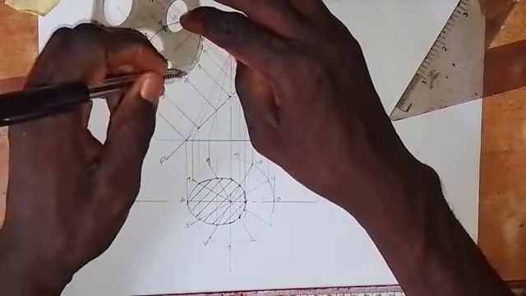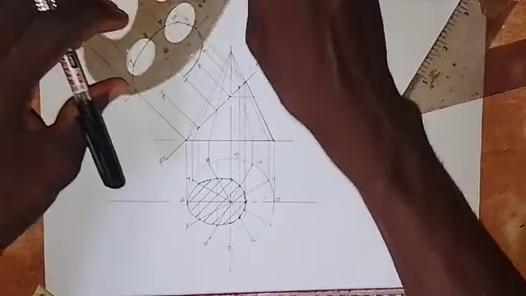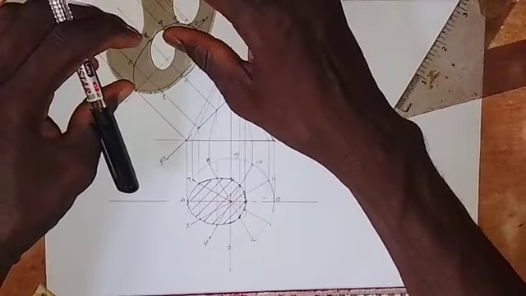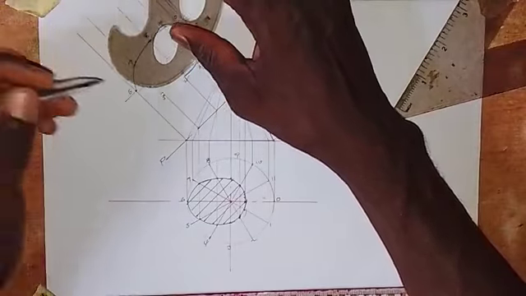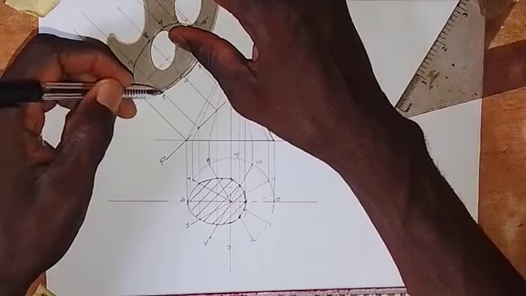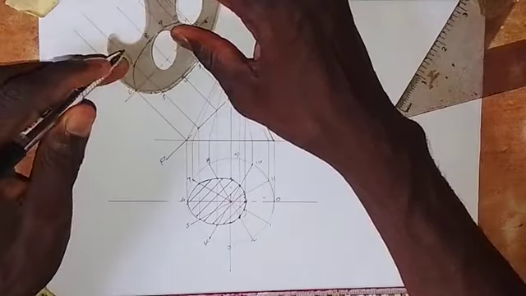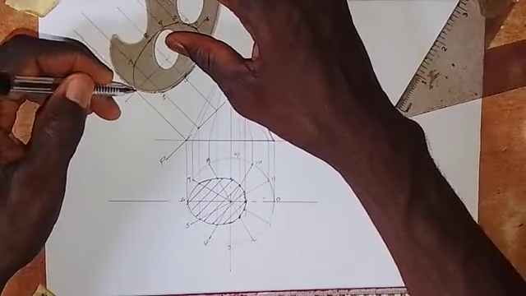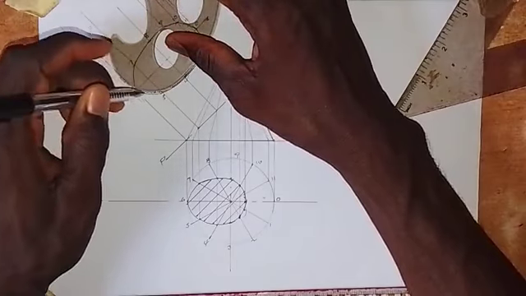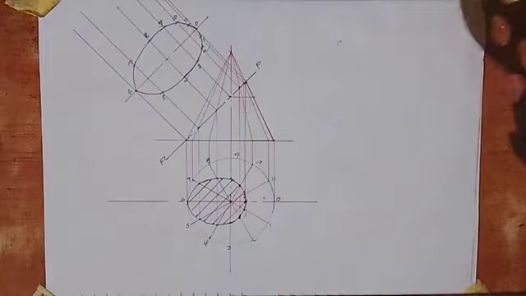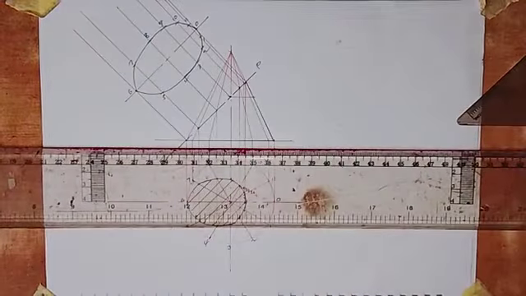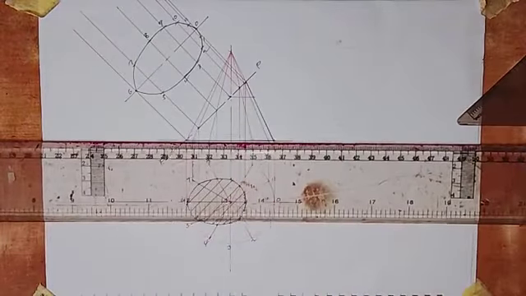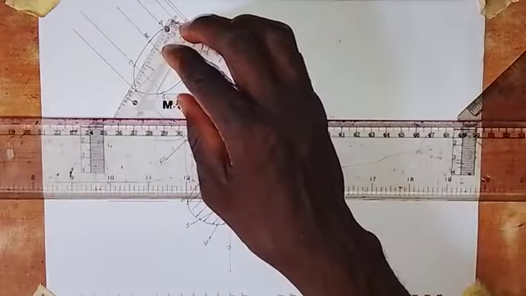So here we come, and then these points. All right, so we have this. What we have to do with this now is hatch it up. We can't use 45, so we have to use 60 degrees to hatch.